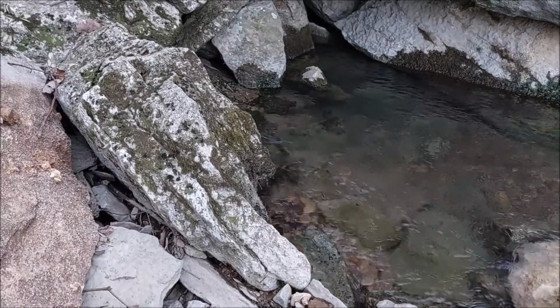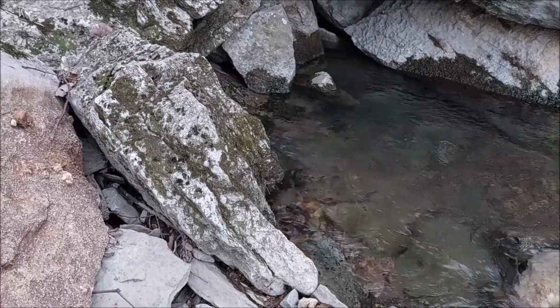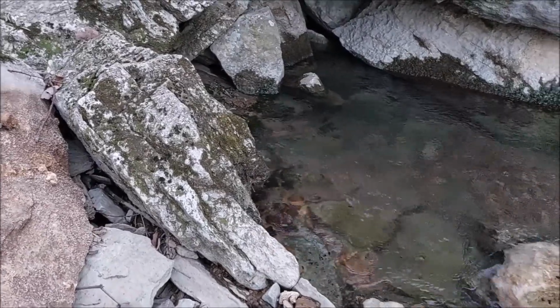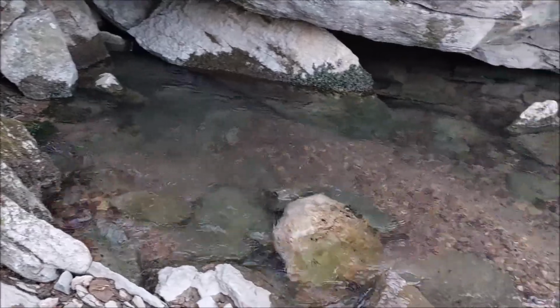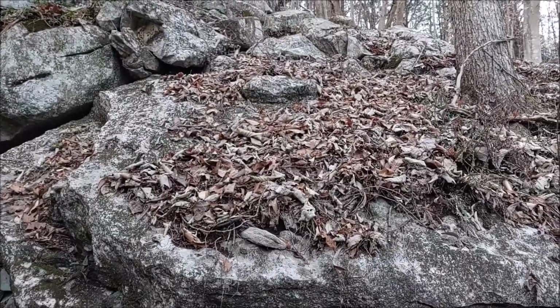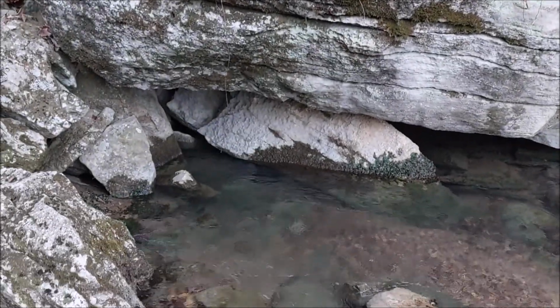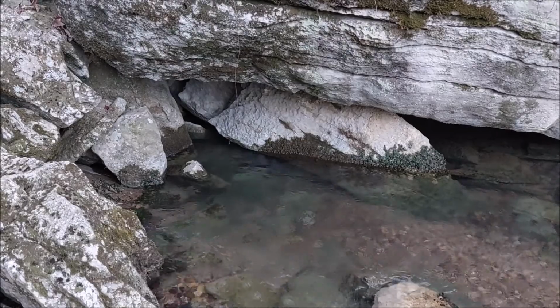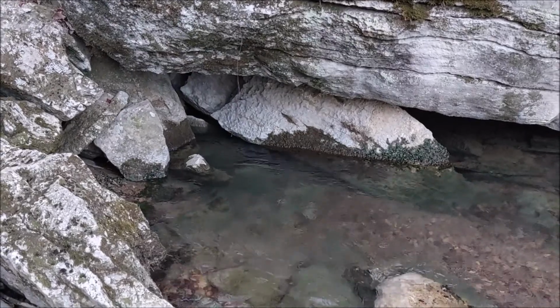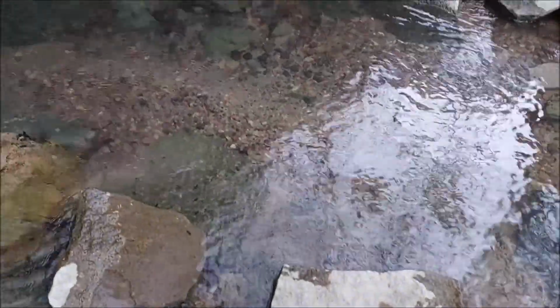Water emanating from a crevice under the earth, taking a pathway to the surface. That is what a spring is. Given all the limestone that is around here, this is a karst spring. If you look very closely, you can see the clarity of the water.